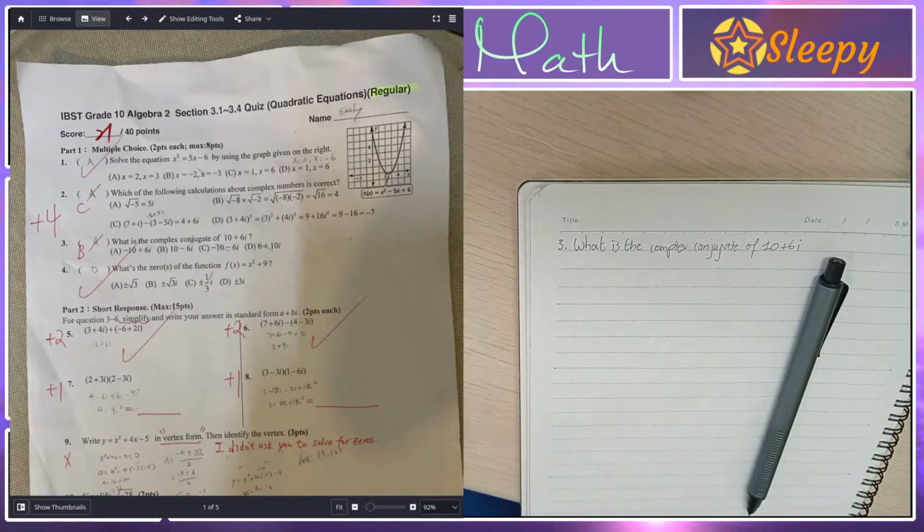This is the hardest part. I just have to know what they're asking. What is it? The complex conjugate of a complex number. In mathematics, the complex conjugate of a complex number is the number with equal real part and imaginary part of equal magnitude with opposite sign. That is, if a and b are real numbers, then the complex conjugate of a plus bi is a minus bi.